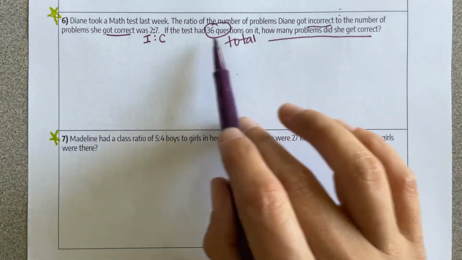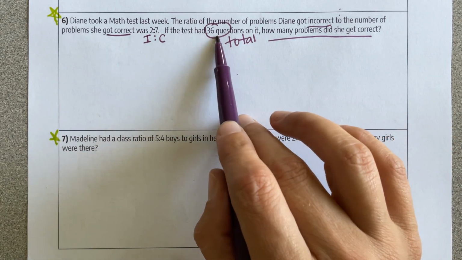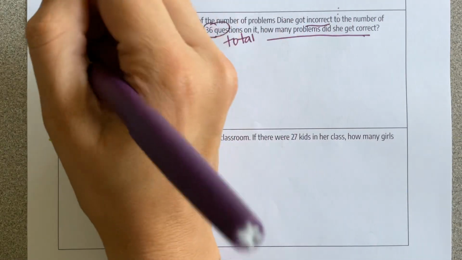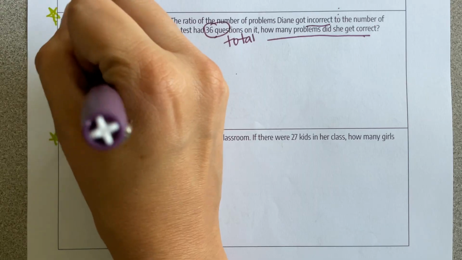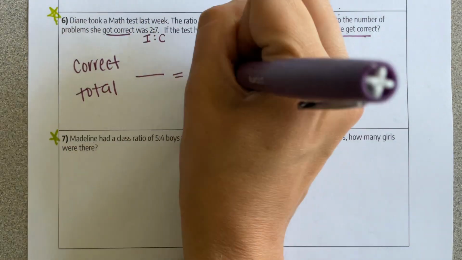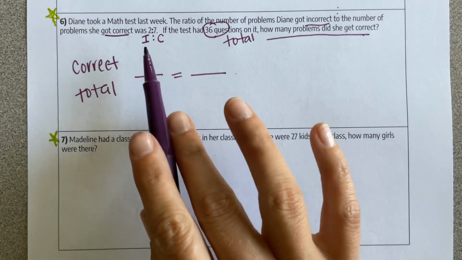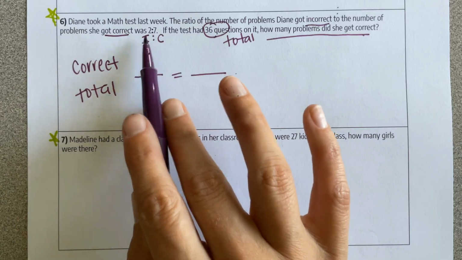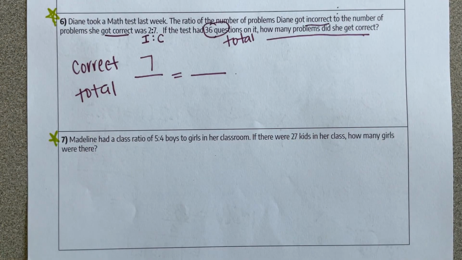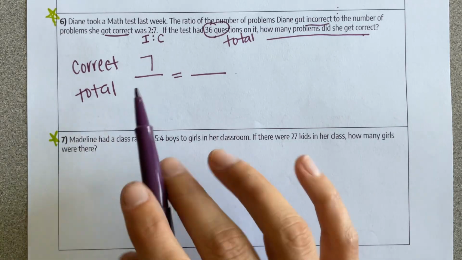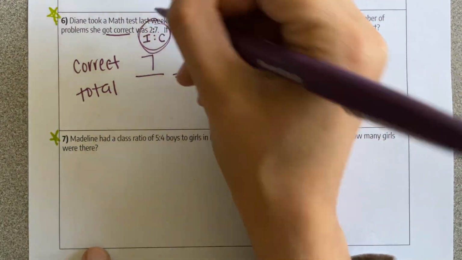So I'm going to look at this last sentence. We have the total and we have correct. So what I'm actually going to be comparing is the ones correct to the total in my blank proportion. But that's not what this ratio is. So the 2 is for the incorrect, 7 is for the correct. So I'm going to put 7 for correct. For the total, it's the total of these 2.